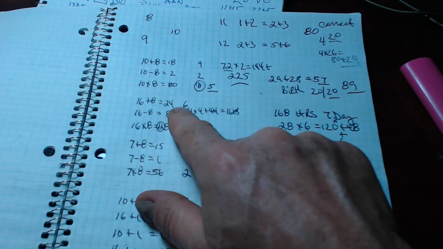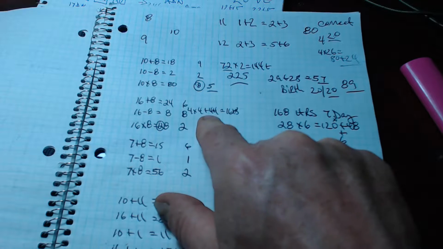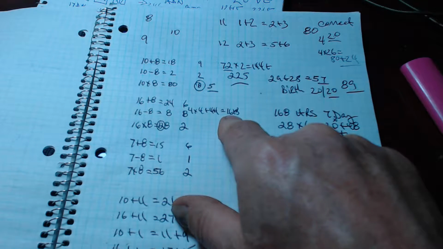16 and 8 is 24. 16 minus 8 is 8. 4 times 4 is 16. 4 plus 4 is 8. This will create pH and I.